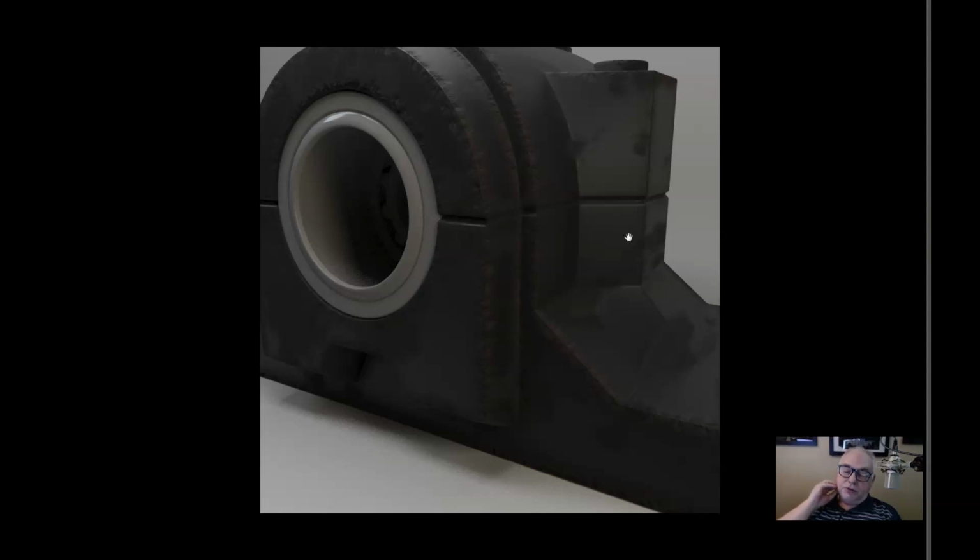I've shown you how to do vertex painting where we can paint the edges, but this is one that will automatically select the edges, and so it's kind of a cool process. So I want to take you through that.